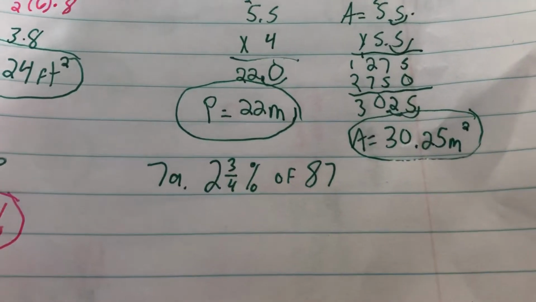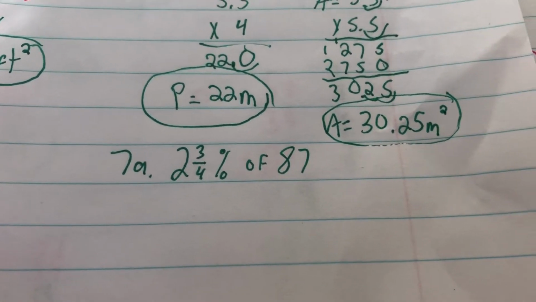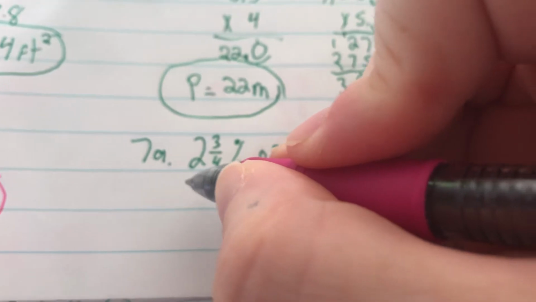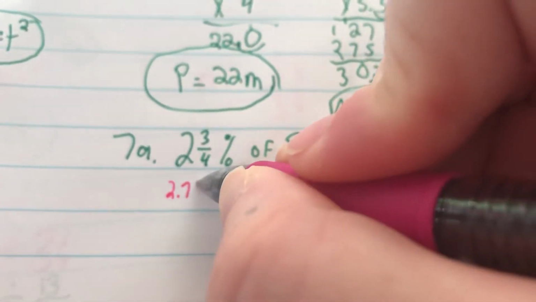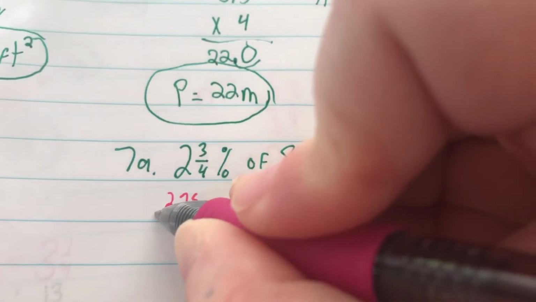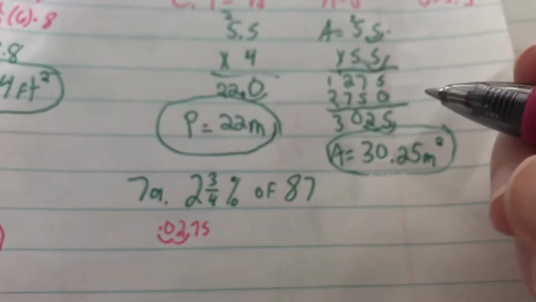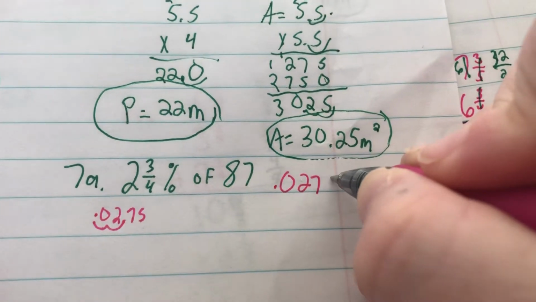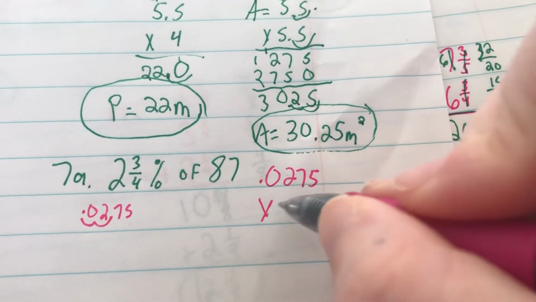Okay, 7A, we have 2 3/4% of 87. So 2 3/4 would be 2.75, but then we got to move our decimal point, 1, 2, so 0.0275 times 87.